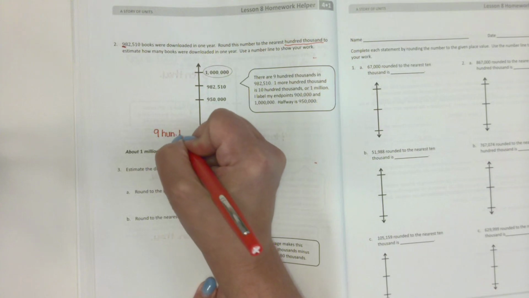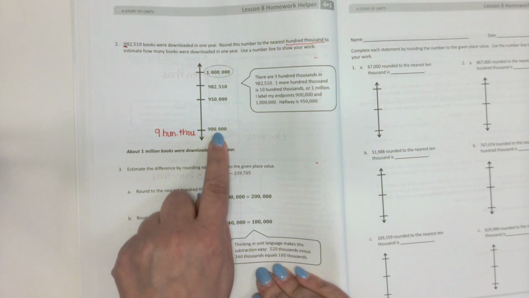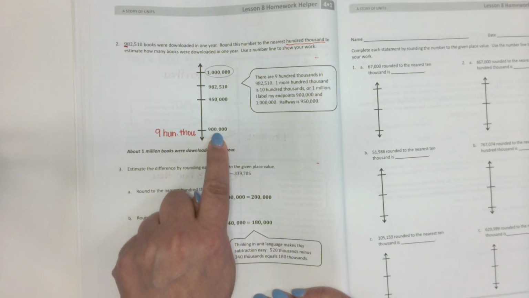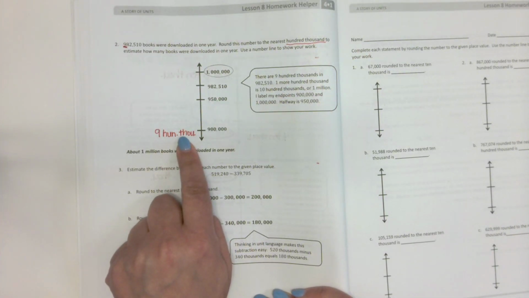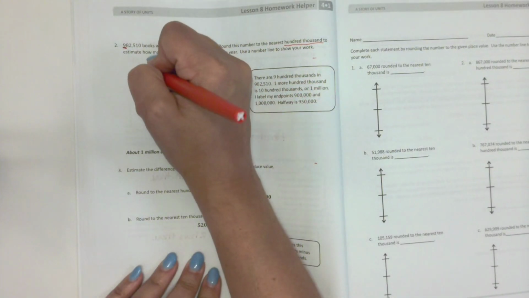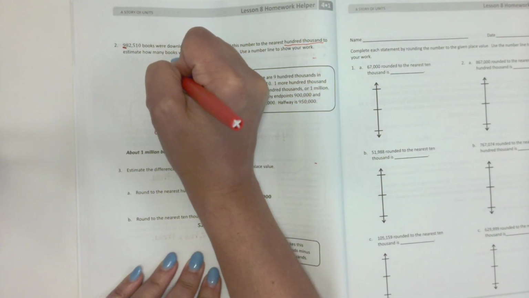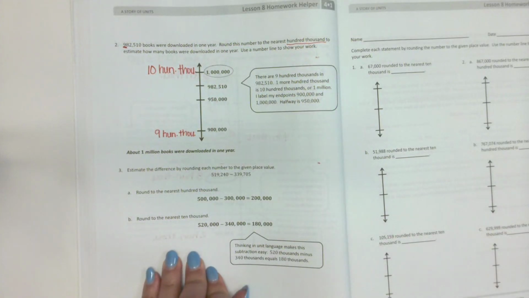And 900,000 is the number 900,000, written like this in standard form. What's one more 100,000? After 900,000, the next one will be 10 100,000s. 10 100,000s has a different name though.